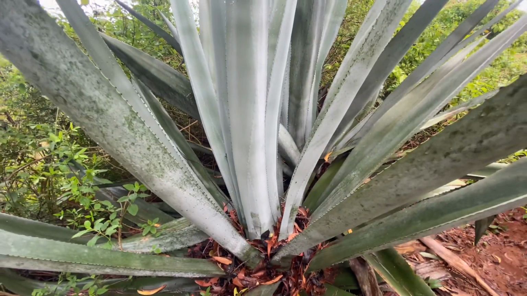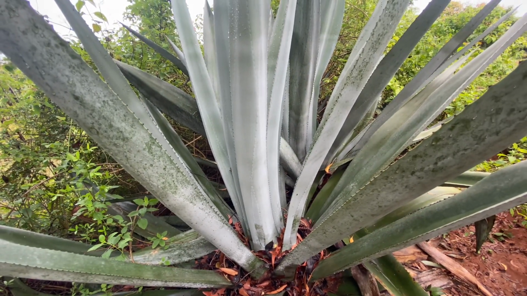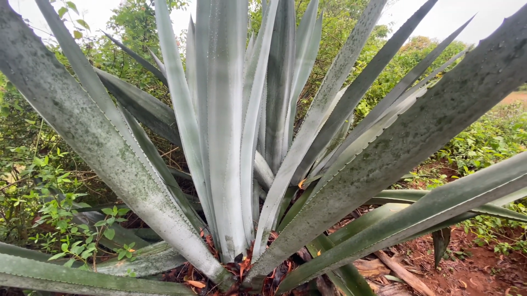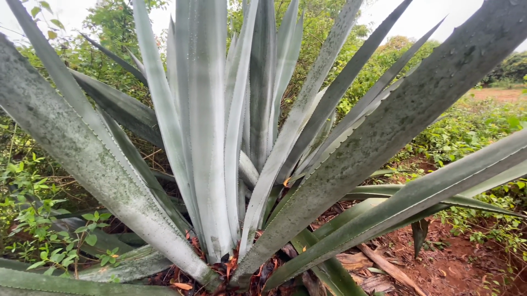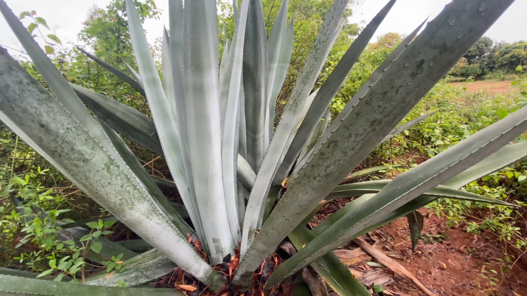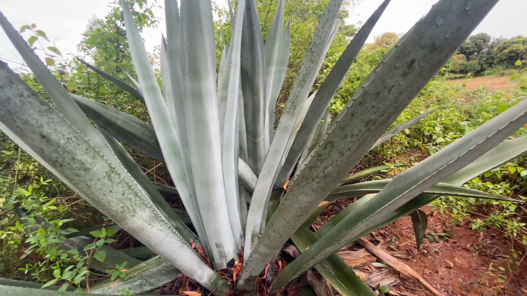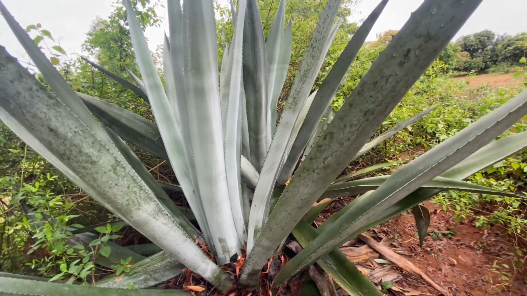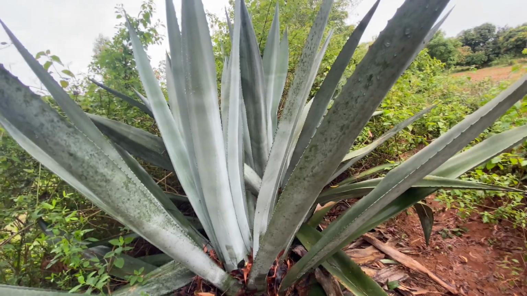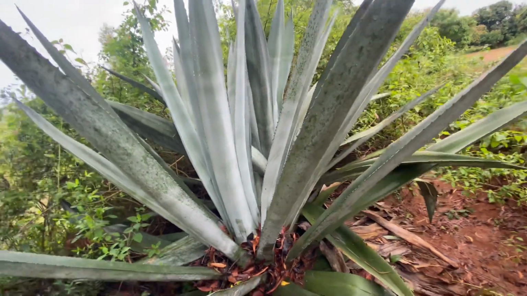Now the nectar, or even the shoot, it is here. When you cut that shoot you get water, and people make it into juice. That juice is given to humans for treating intestine diseases, bone damage, and also stomach worms.